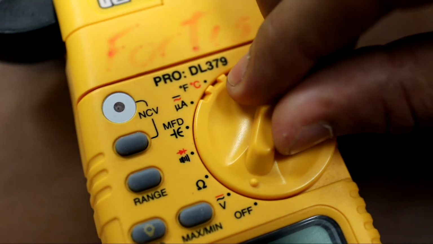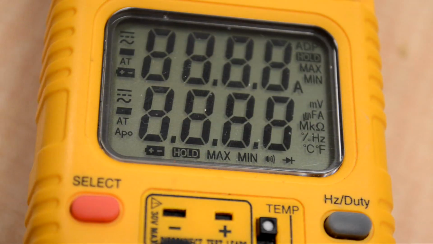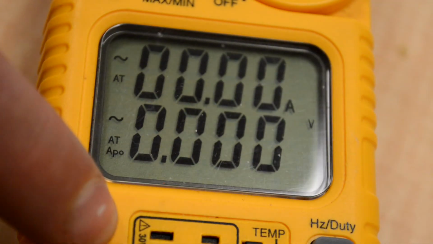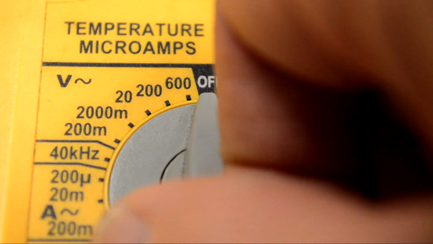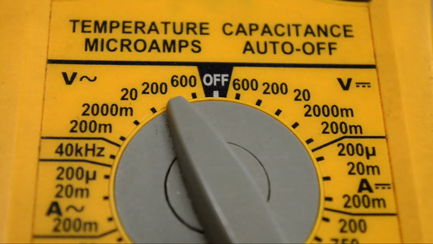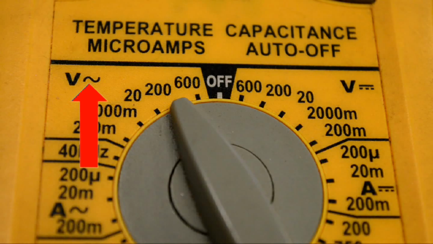To measure voltage, select the type of power, either AC or DC, and the range. Some meters like this model will auto-select the range for you. If a range selection must be manually set, make sure a range is chosen which is higher than the expected voltage to be tested, otherwise damage to the meter can occur. This symbol means alternating current, and this symbol means direct current.